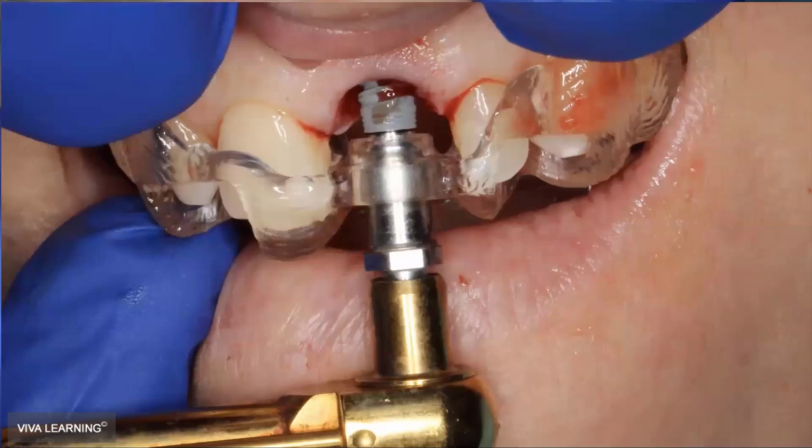And this time it's a 4.3 by 10. We didn't need to go as long as we did last time. The head of the implant is at the exact same level that I planned it last time. It's just 3 millimeters shorter because I don't need to get into that apical native bone like I did if this was an immediate implant.